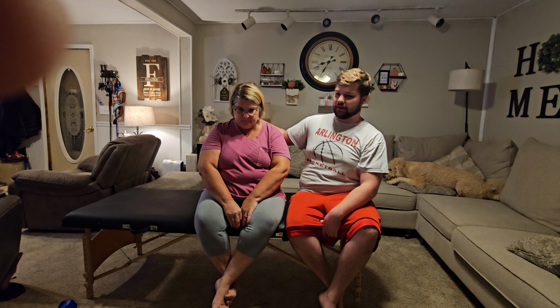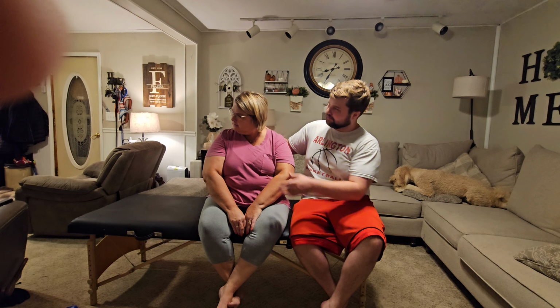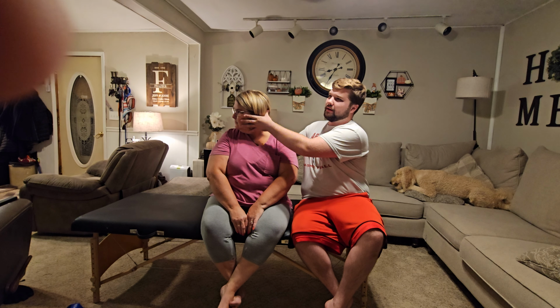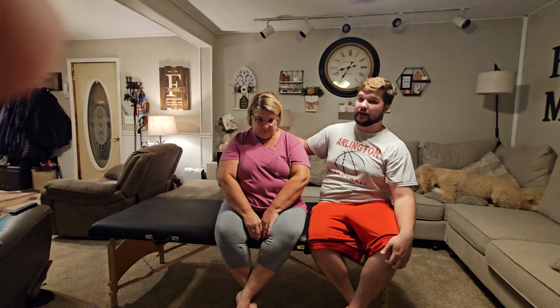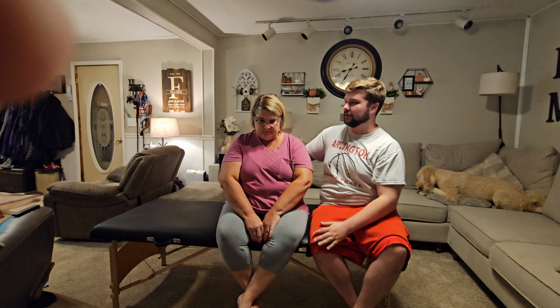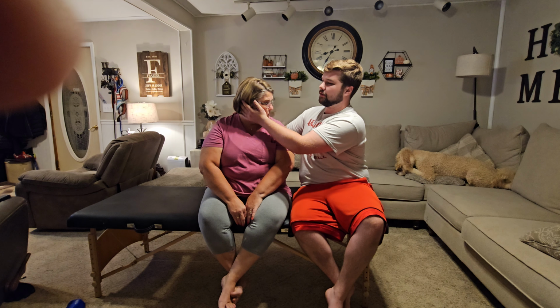And then go ahead and turn your head to the right. That one hurt? A little bit, yeah. Okay. And then I apply a bit of overpressure. The pain that she's feeling here is what I would expect from someone with some sort of right-sided neck pain, especially with radiculopathy. Go ahead and turn your head toward the left. And overpressure.